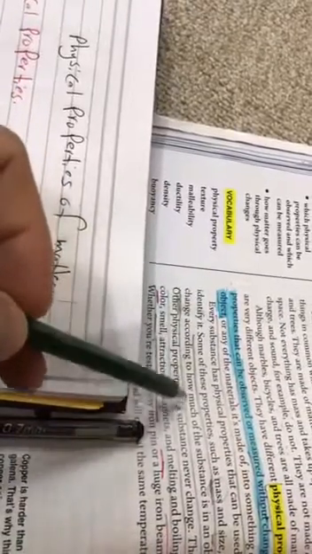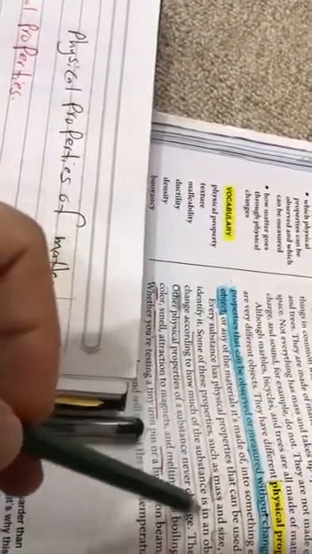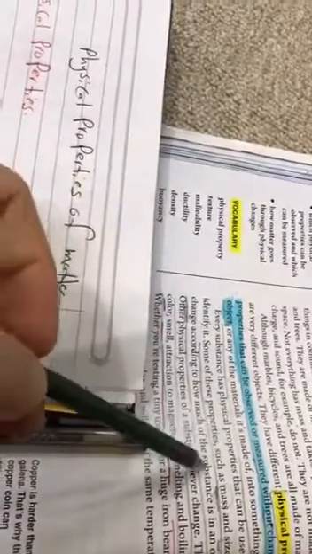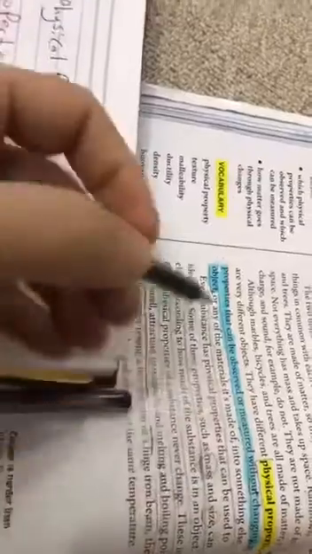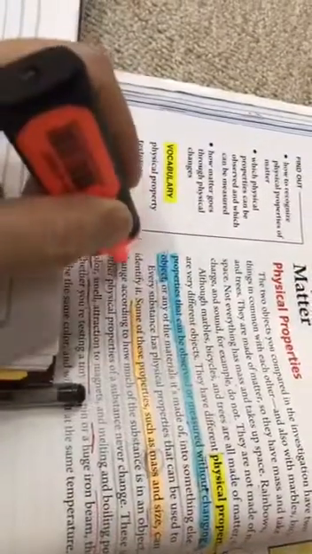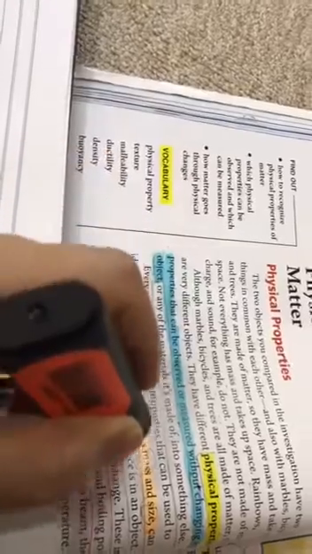Some physical properties can change according to how much of the substance is in an object. Other physical properties of a substance never change. So we say that some of the physical properties such as mass and size can be changed. So now we're gonna highlight this one. Some of these properties such as mass and size can be changed according to how much of the substance is in an object. Okay, I'm gonna change my highlighter with another one.